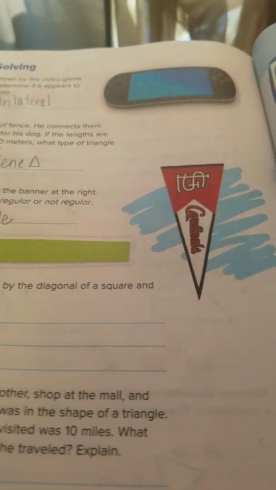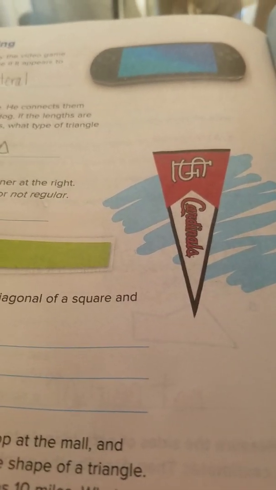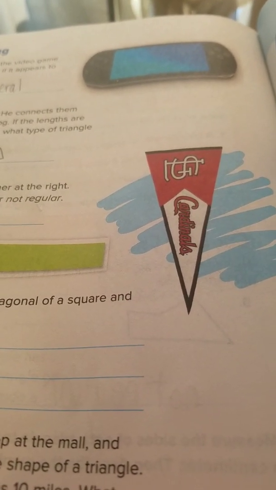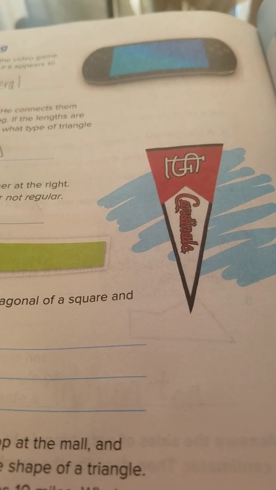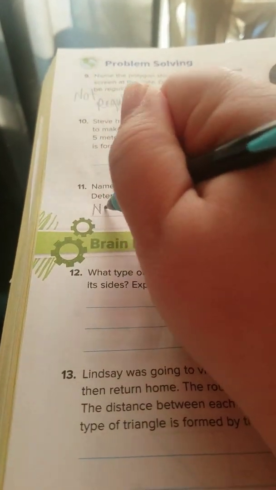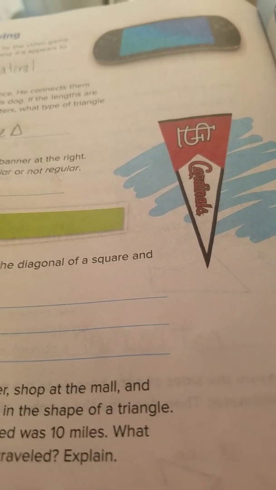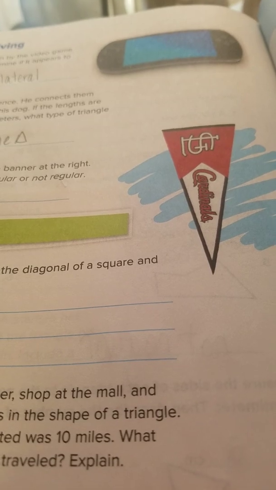Now, in order for this triangle to be regular, all 3 of the sides have to be equal. Are all 3 of the sides equal? No, they are not. So this is a not regular triangle. What type of triangle is it? 2 sides are equal. 2 sides are equal, isosceles.